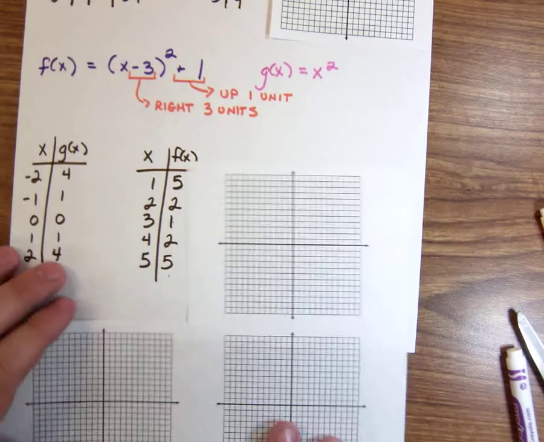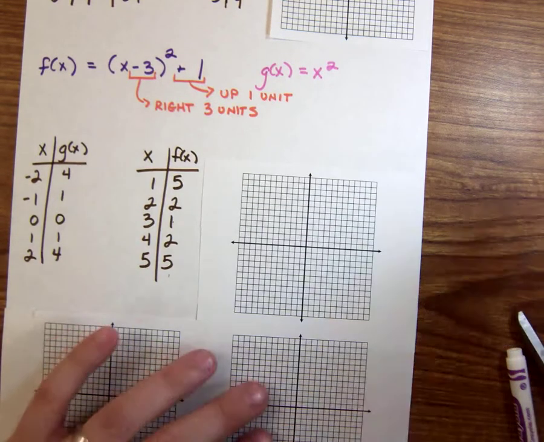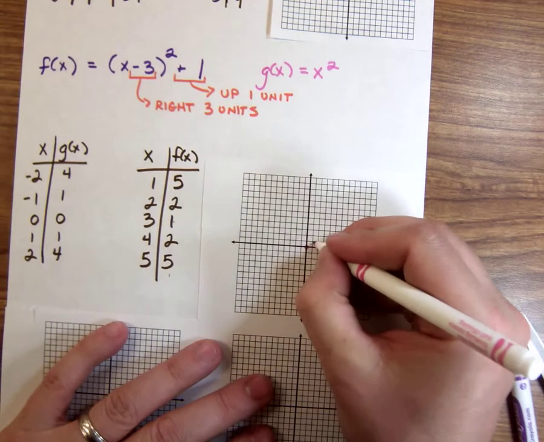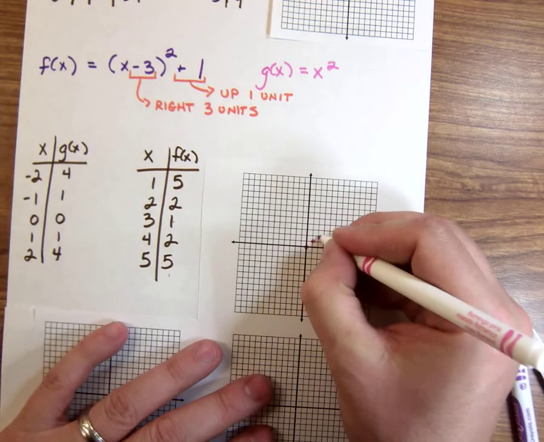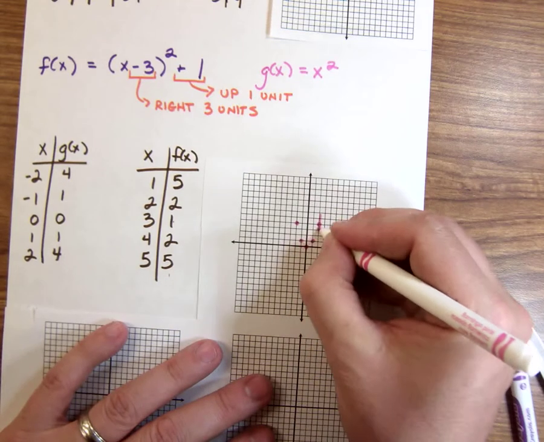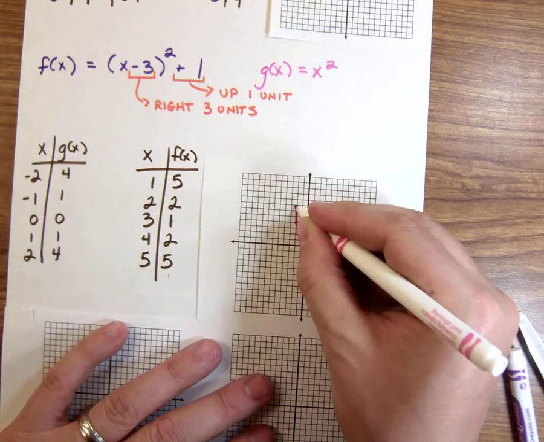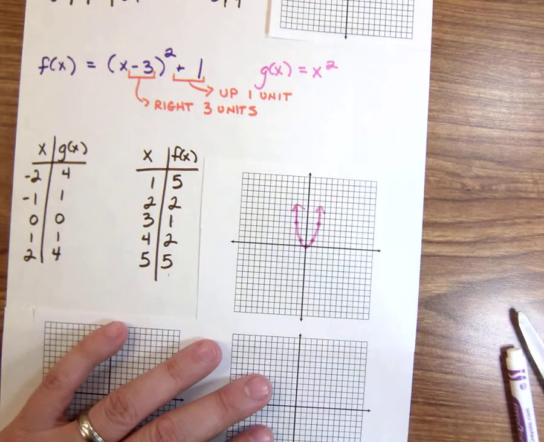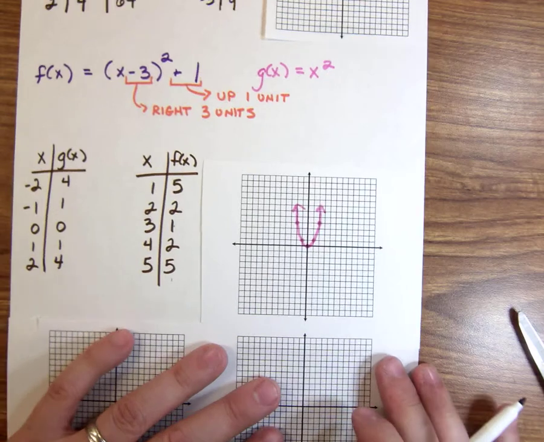Okay, let's graph them. Let's start off with the parent function, our buddy. And then we'll do our weirdo function.